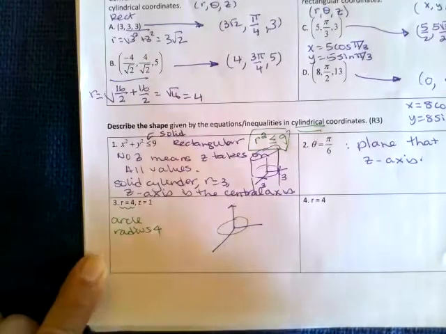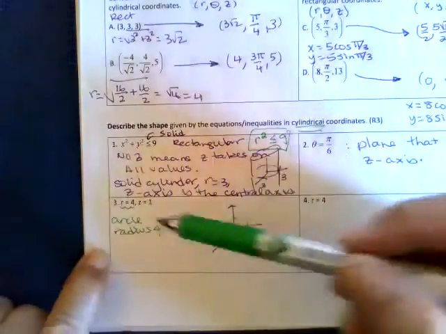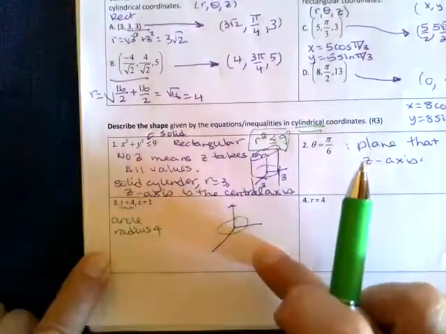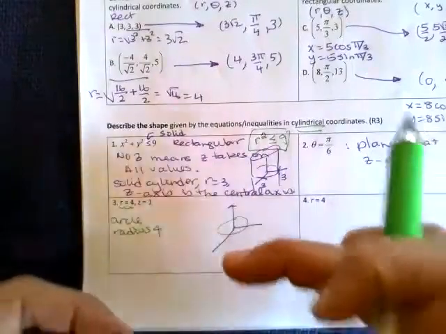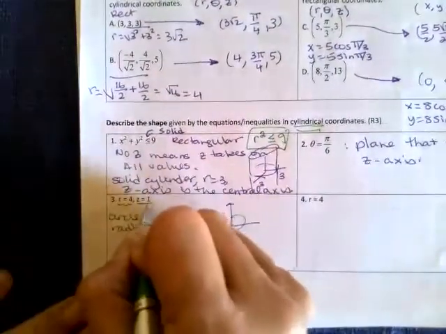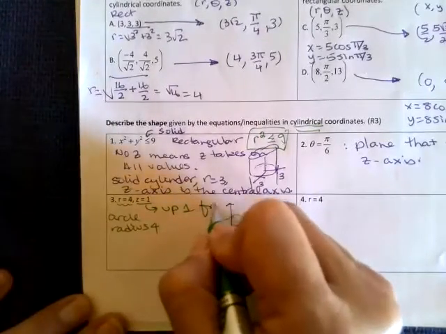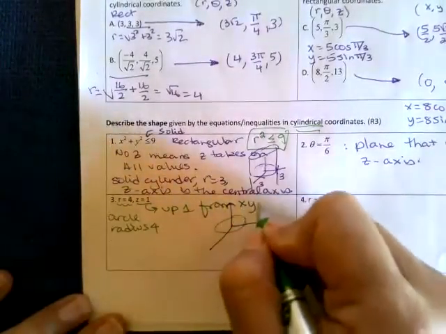But the other thing that we have is this z equals 1. So that means we're going to take this circle of radius 4 and just lift it up off of the xy plane. Circle radius 4 up 1 from the xy plane.